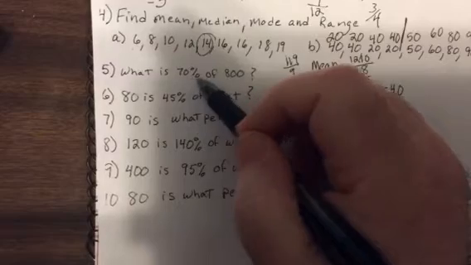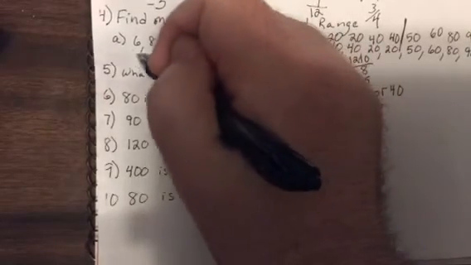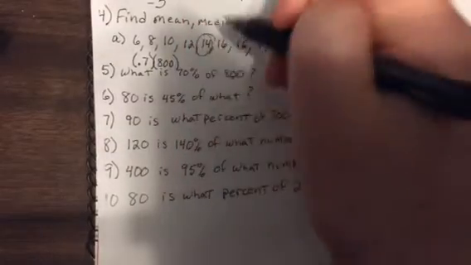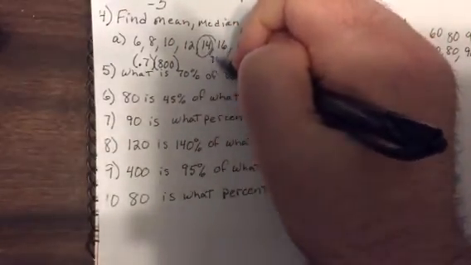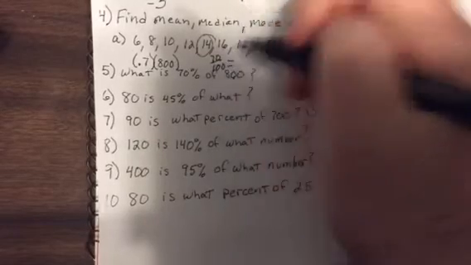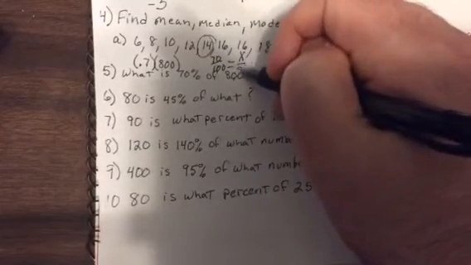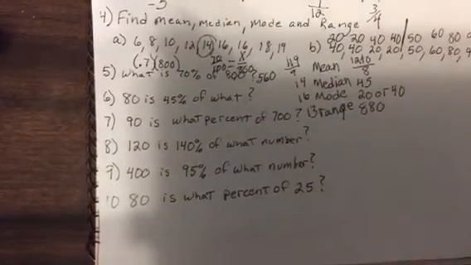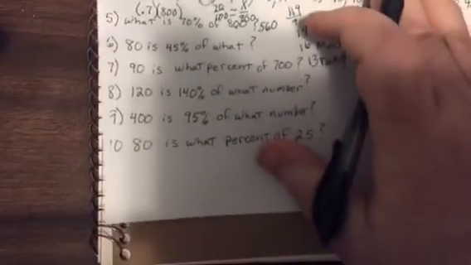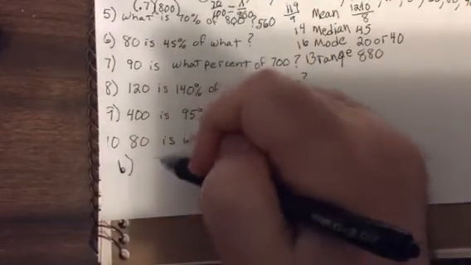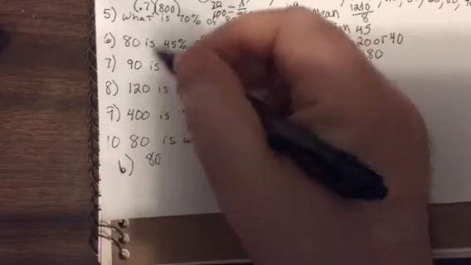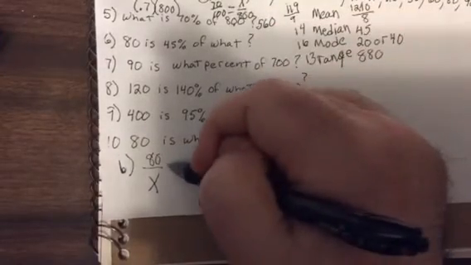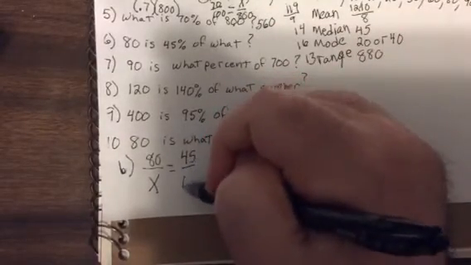Whenever you have a percent of a number, you can do that by decimal of the percent times the number, or you could do 70 over 100 equals x over 800, and the answer is 560. I can do that in my head. So number 6, let's see, it would be 80 is the is. It's the part over x, the of number, the whole, equals 45 over 100.